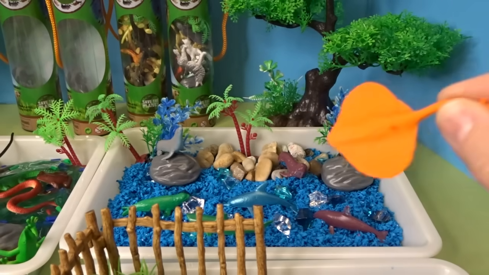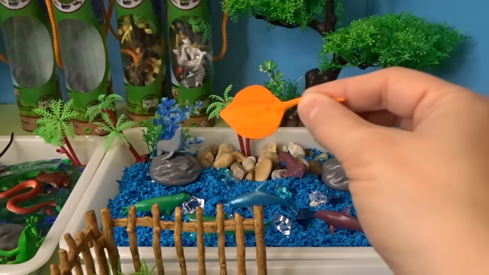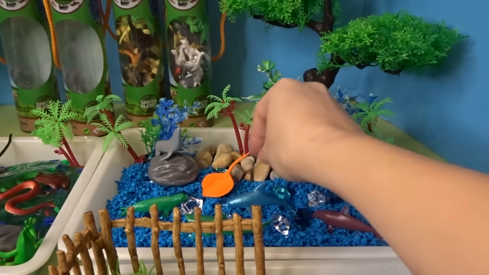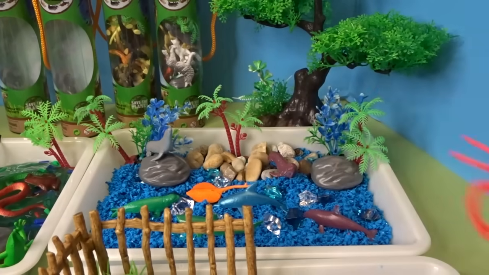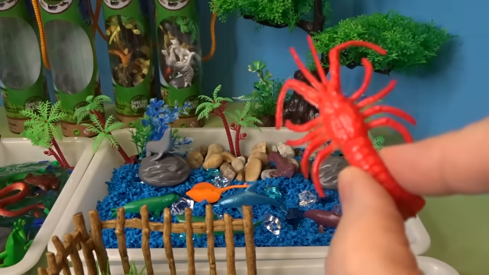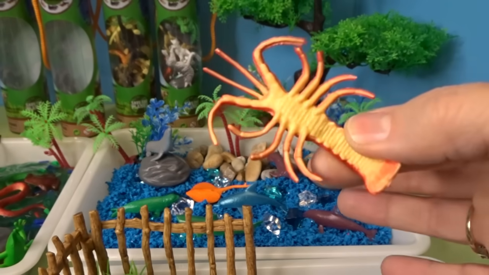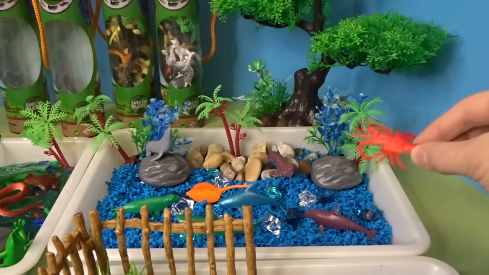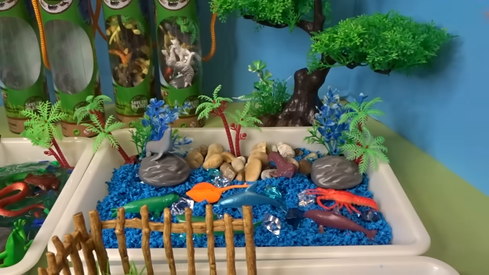Here we have a ray swimming in, an orange ray. That right down here. We have a bright red lobster. Look at the lobster here. Put this one right here. Our ocean is getting full of ocean animals.